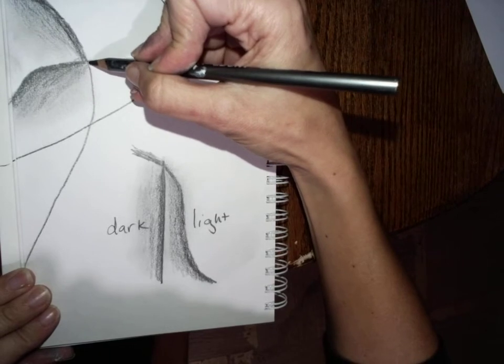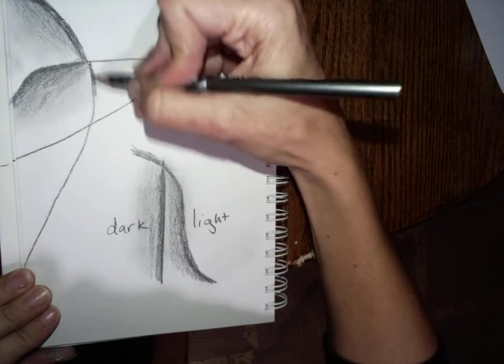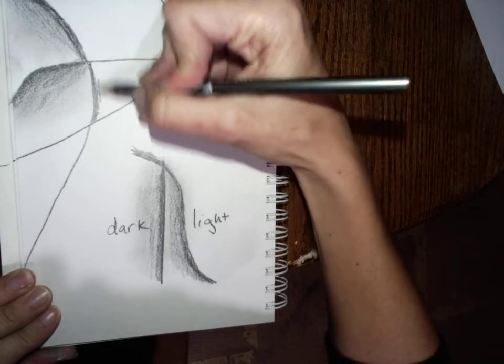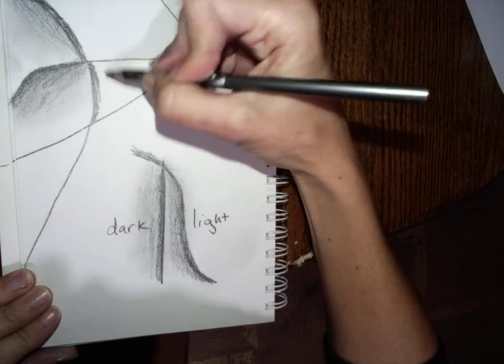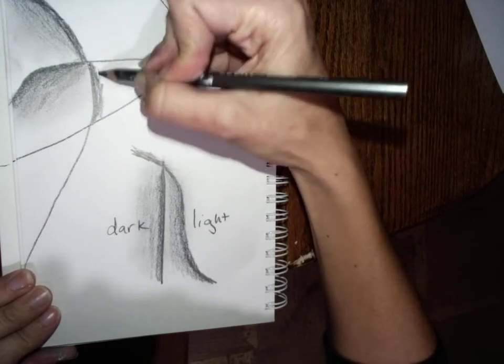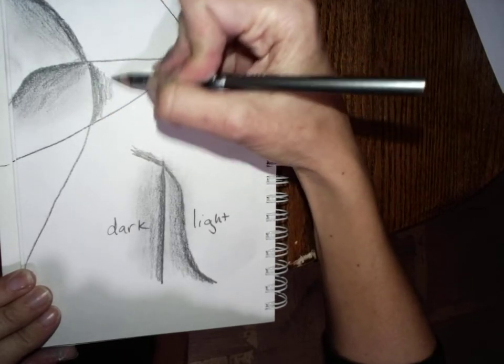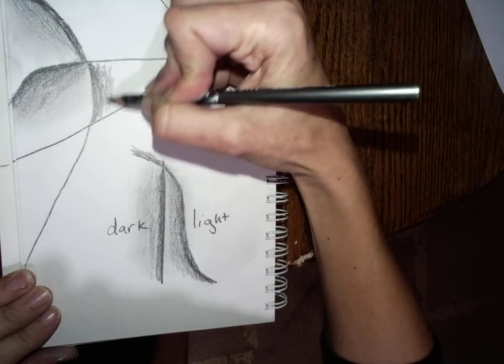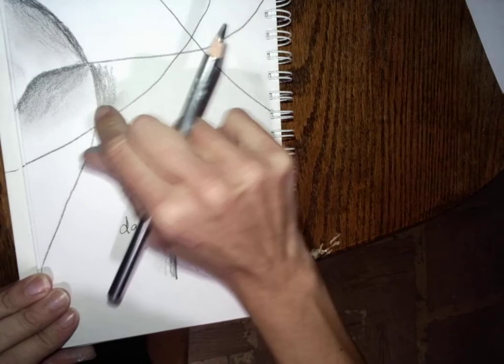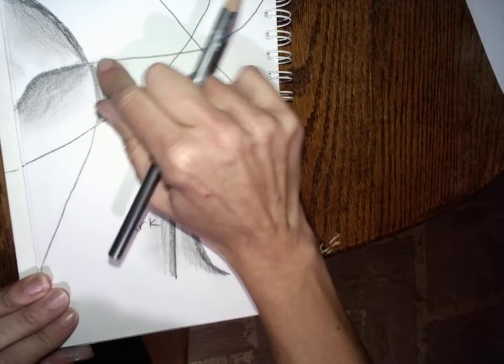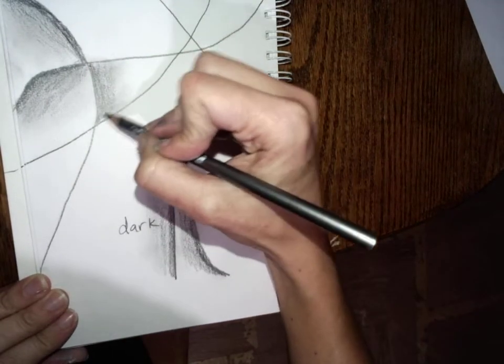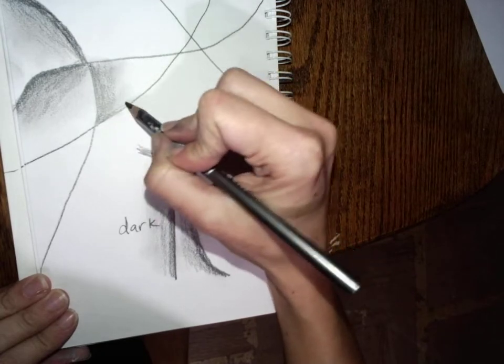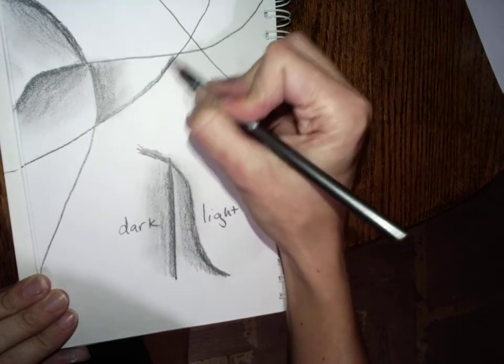And this one, I think I'm going to have this be the dark side. And this is the light side of this little section, this little line here. I'll keep this one dark too.